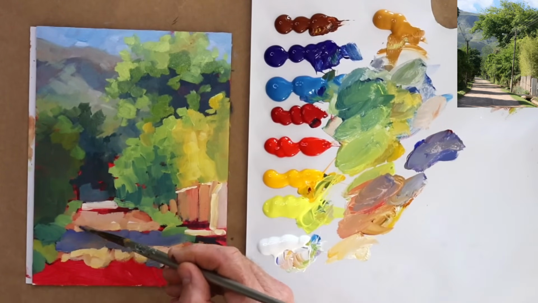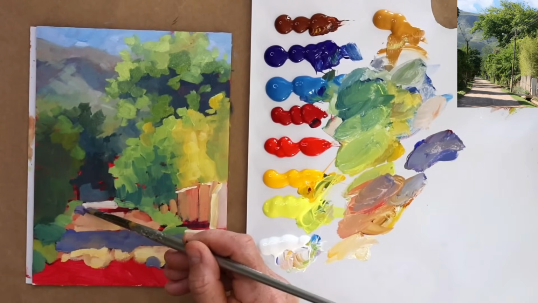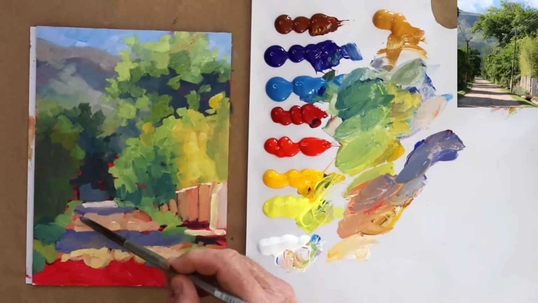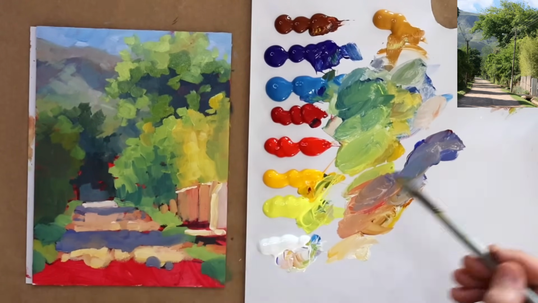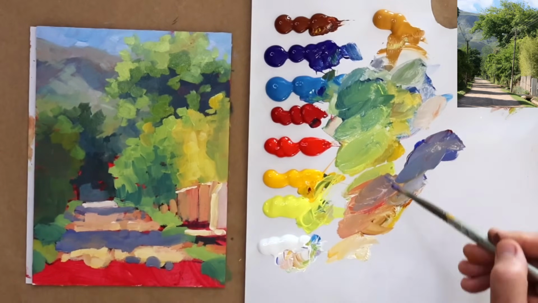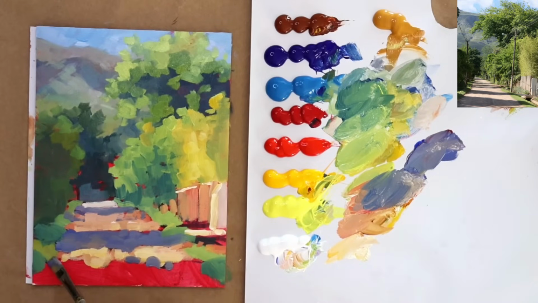Right, then also apply the paint a bit thicker, more like a buttery consistency. The acrylics are going to settle down anyway and look fairly thin. So don't apply them thin. You're not glazing with the acrylics. You've got to put that paint down in a fair amount of volume.